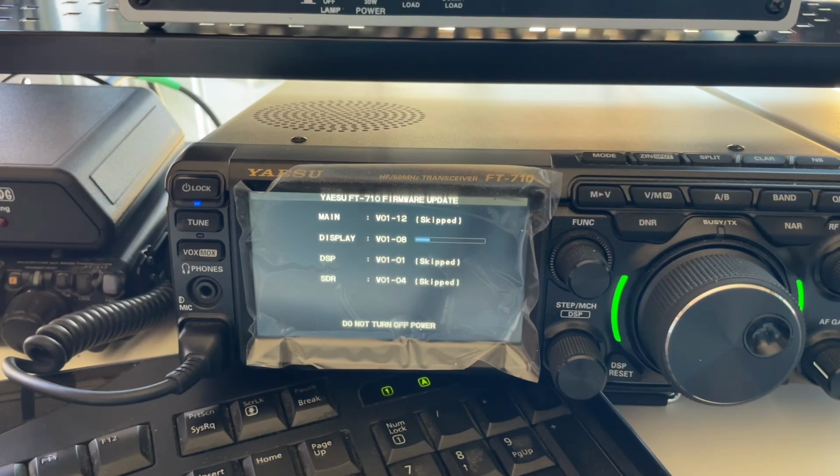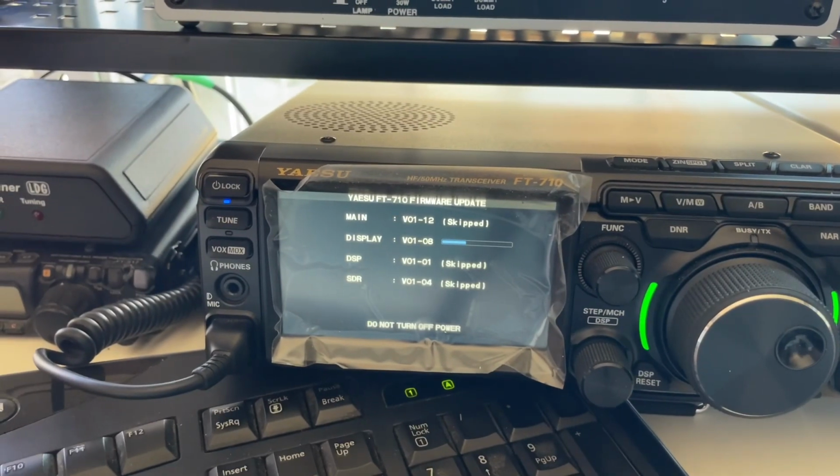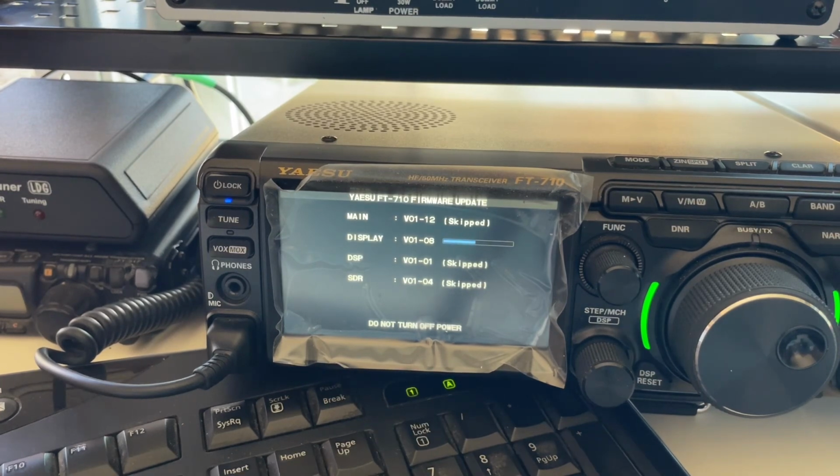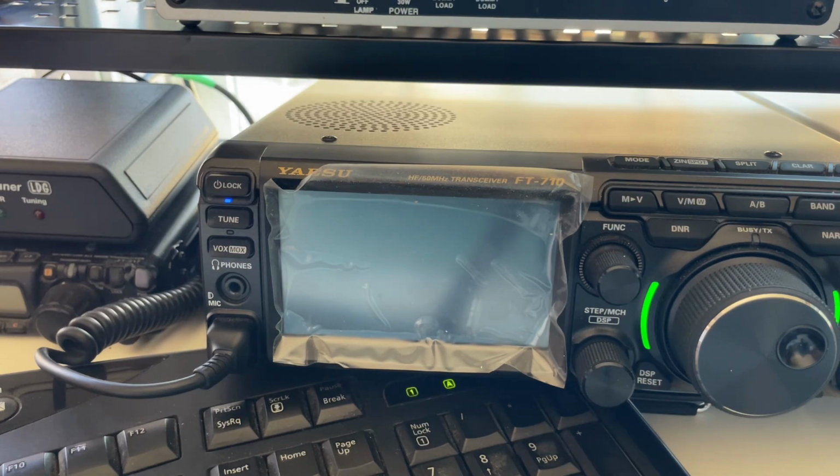Let's see here. What do the instructions say? It says the update progress indicator is displayed when the firmware transfer begins. Wait until it's completed. Do not remove the SD card or turn the transceiver off while updating. If the update is interrupted, the transceiver will not operate properly. In that case, follow instructions on the screen and start again from step 1, page 4.